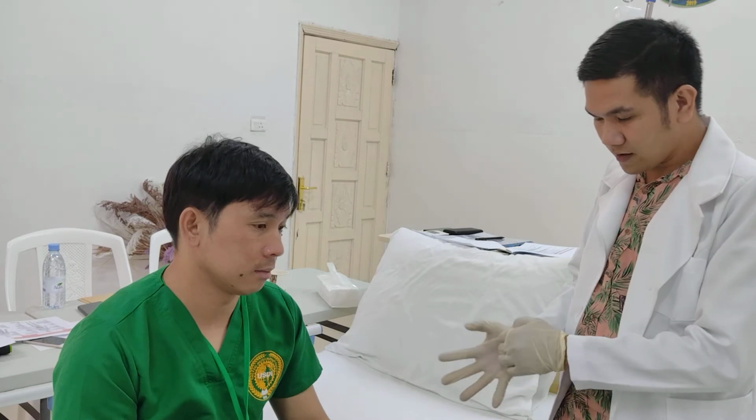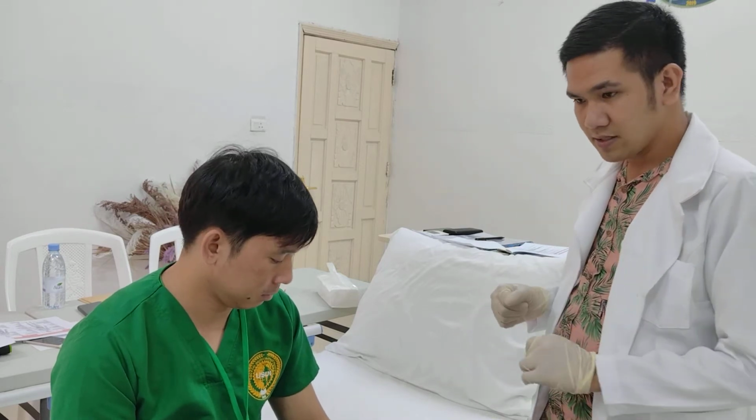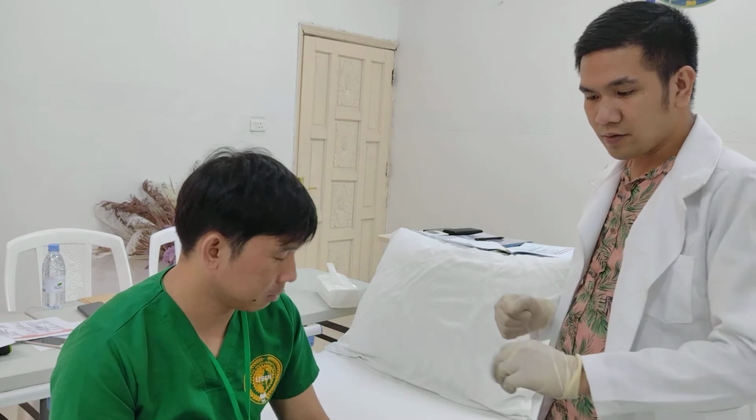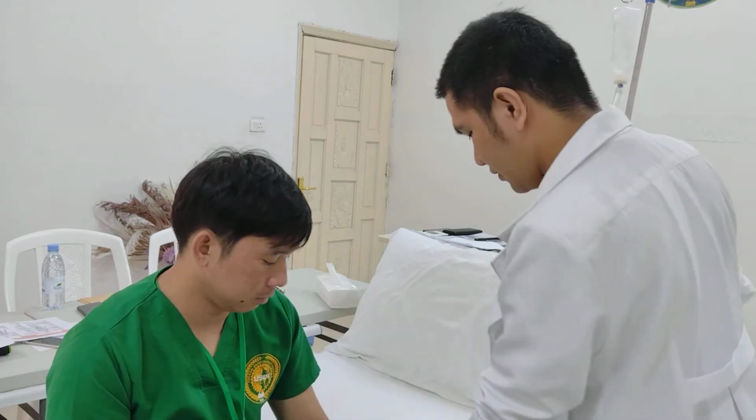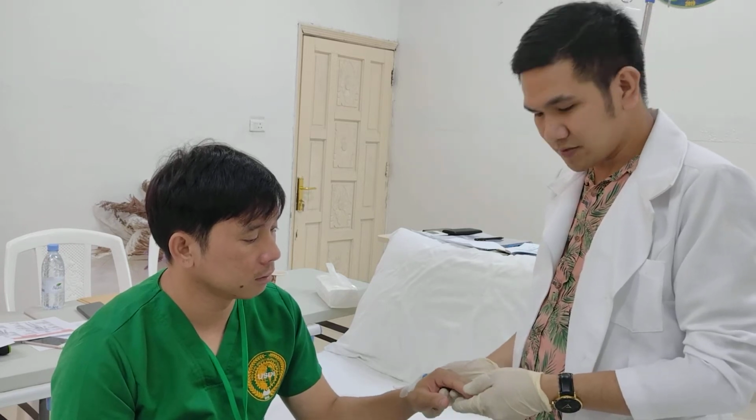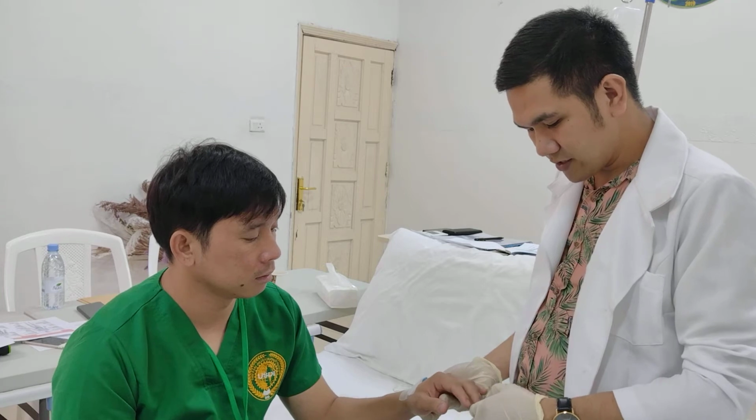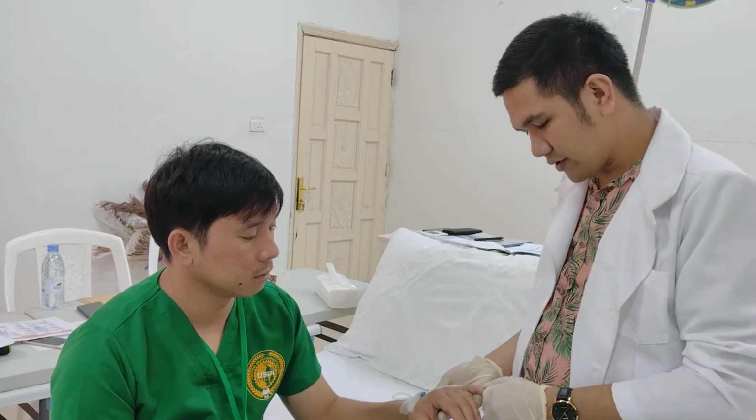Okay, and now we'll assess the capillary refill. We'll do capillary refill on the upper extremity, so we'll pinch the fingers. Okay, and the capillary refill is good. Capillary refill is our assessment to check if our patient is well oxygenated, or the oxygenation status of our patient.